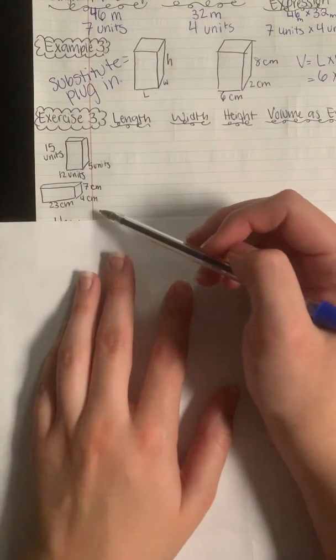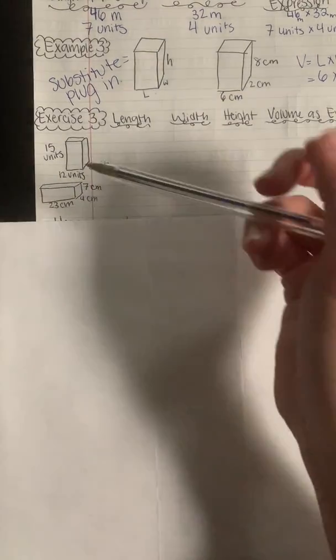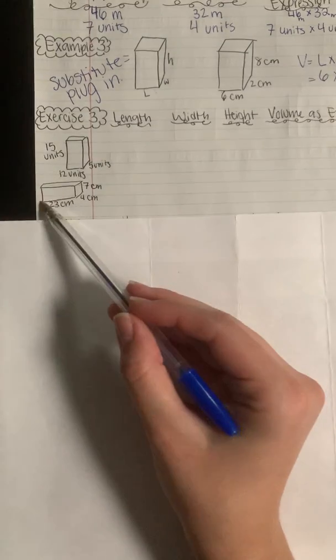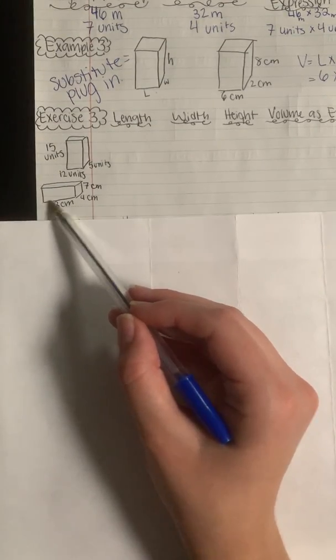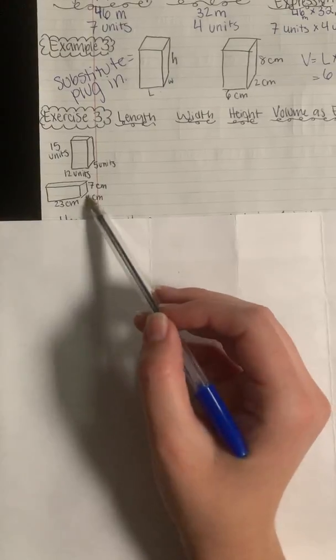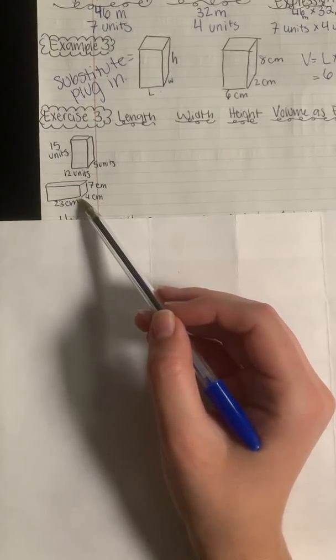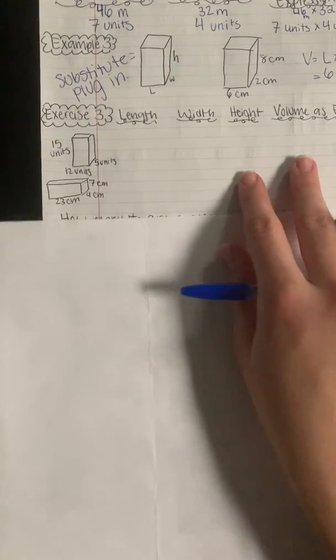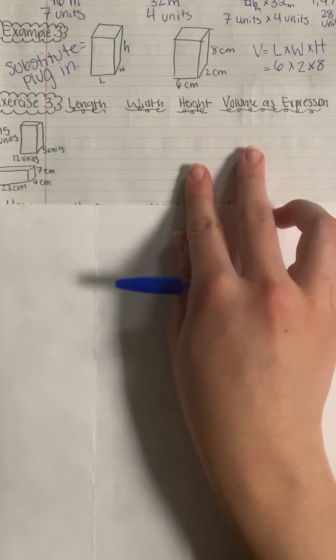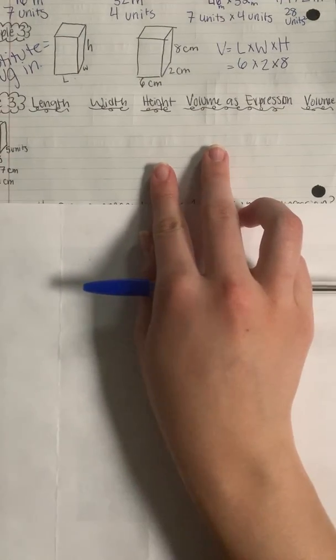Okay? So for the very last exercise, you're going to have 2 more pictures to draw. Mine are a little squished, so hopefully in your notebook you have a little bit more room than this. But this first rectangular prism, we have the length across the front of 12, the width of 5, and the height of 15. And down here is my second one. The length across the bottom, because this is kind of turned on its side, is 23, and then the width is 4, and the height is 7. And we have one more chart to fill in. So we have the length, width, height, and then the volume as an expression, and volume.